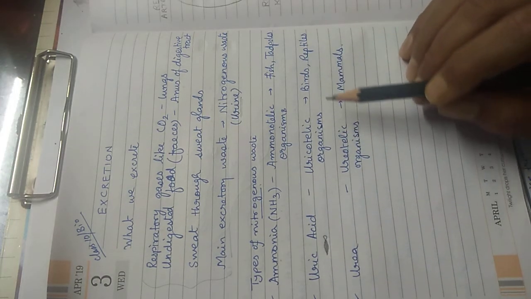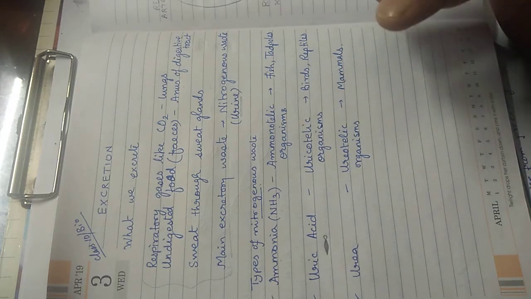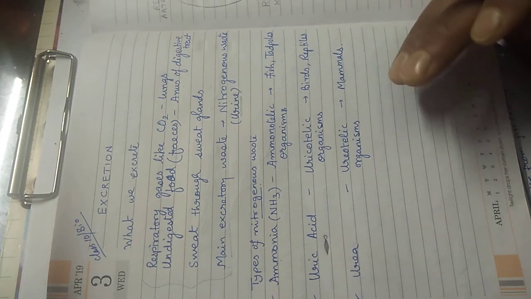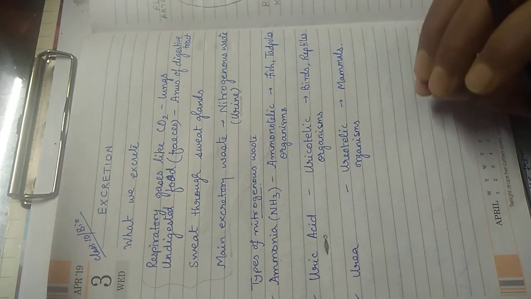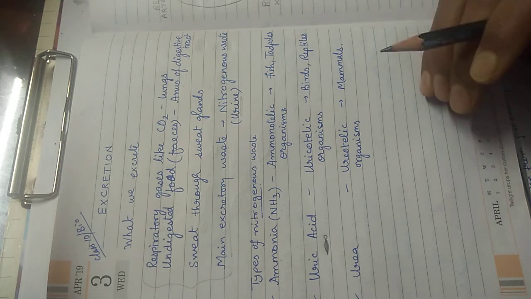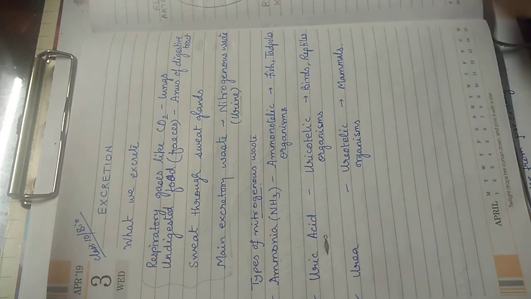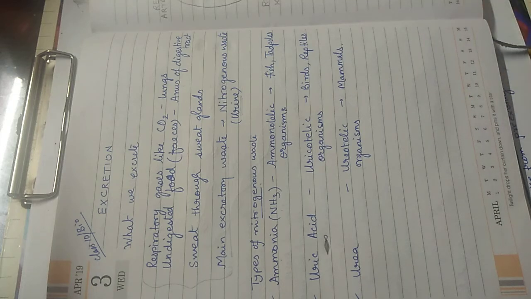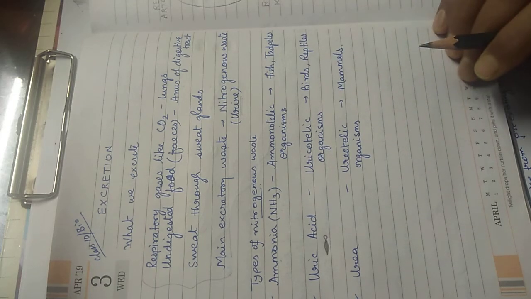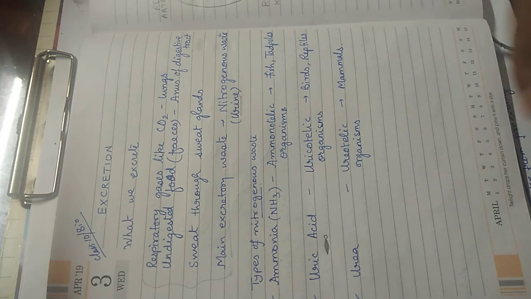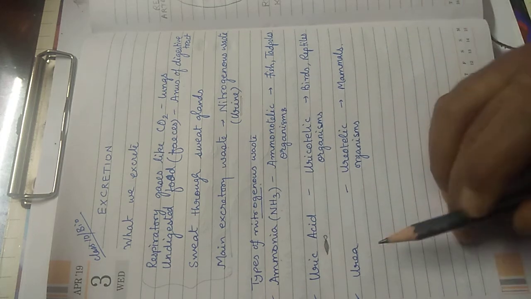If you have observed properly, you'll find that birds don't give out urine separately. Their dropping is semi-solid in nature. That means they are not using too much water while excreting their nitrogenous waste. So in those organisms where water intake is lesser, the waste is given out in the form of uric acid because it requires very little water for excretion.